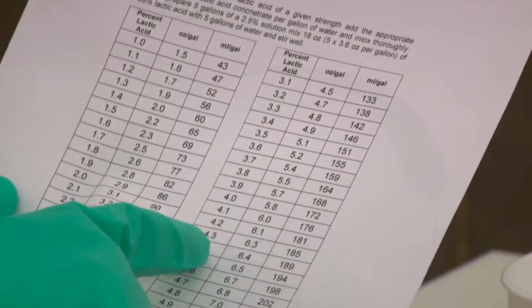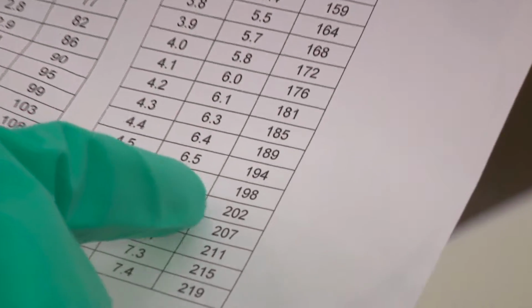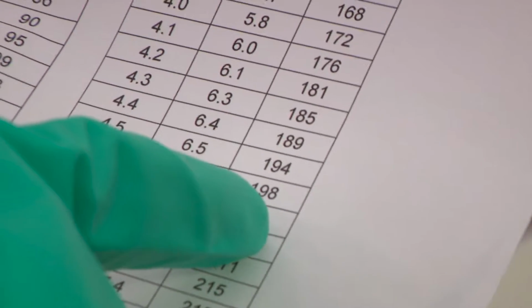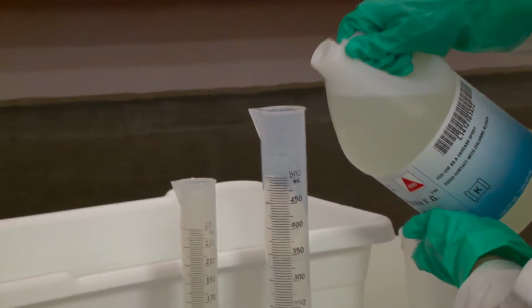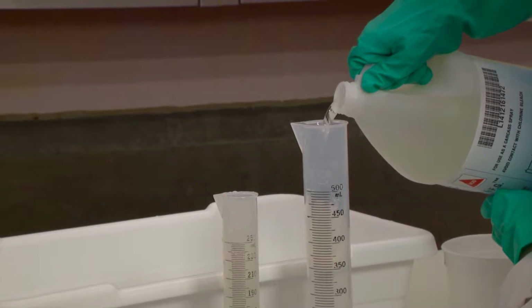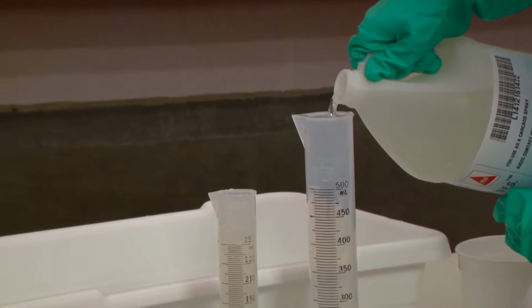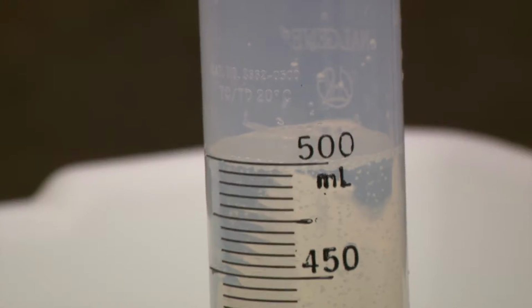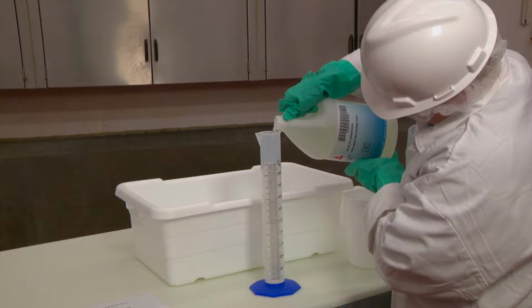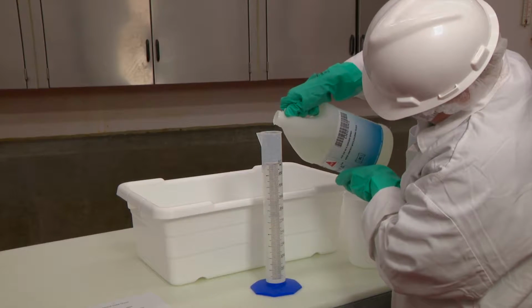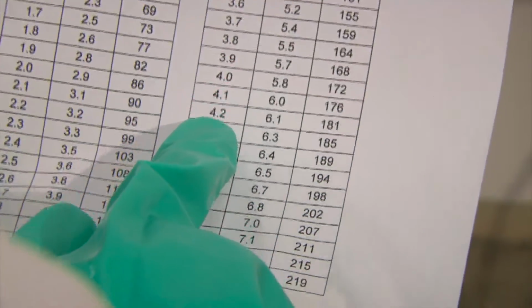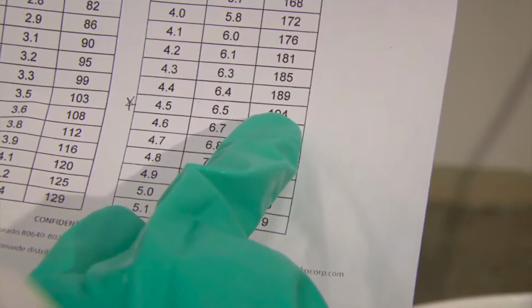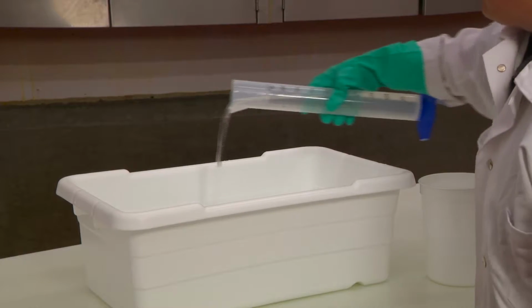As you can see on the dilution chart, that requires 194 milliliters of 88% lactic acid concentrate per gallon of water. Very carefully measure out the necessary amount of 88% lactic acid concentrate into the graduated cylinder. Accuracy is important to ensure the correct concentration of the lactic acid solution. Because we are making 4 gallons of solution, we will use a total of 776 milliliters of 88% lactic acid concentrate. This is specific to the lactic acid we are using, so be sure to consult the dilution chart for your acid. The lactic acid can now be added to the water.